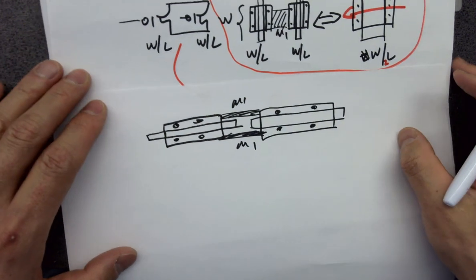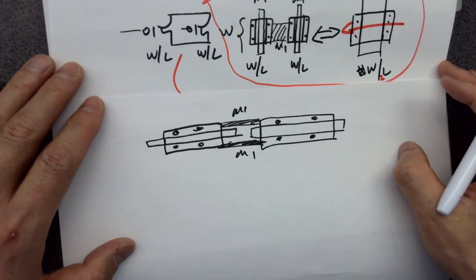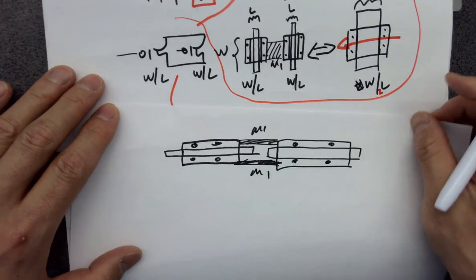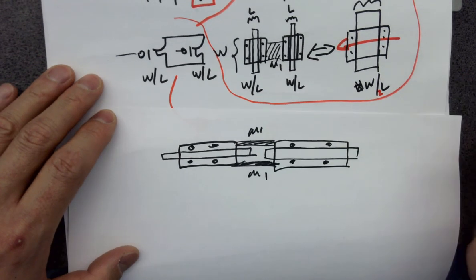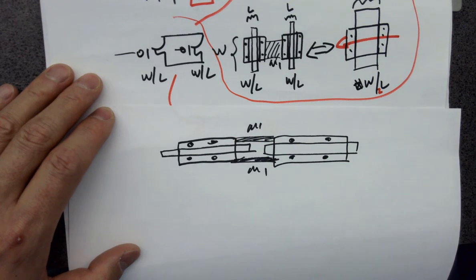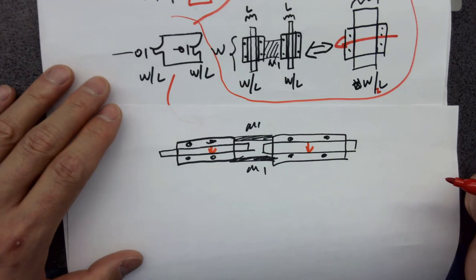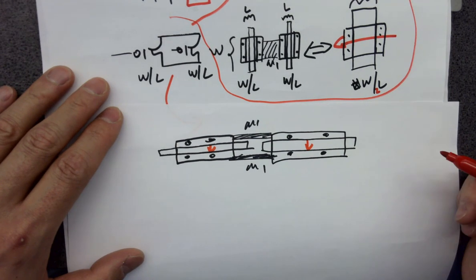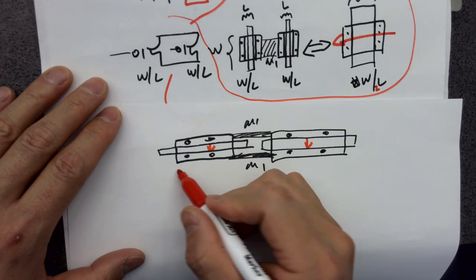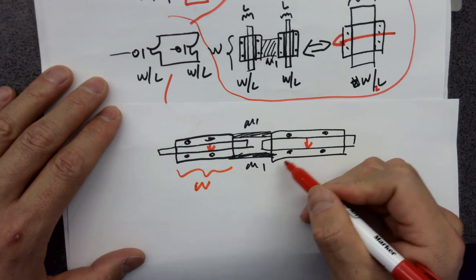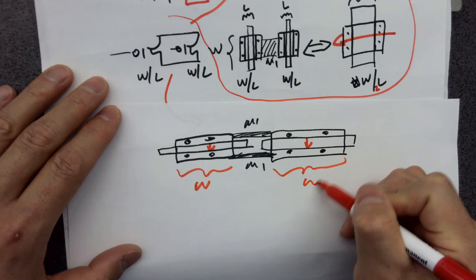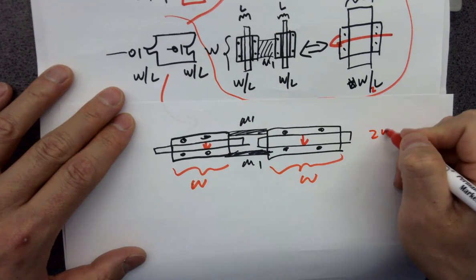Are they in parallel right now? Are they in parallel? What is the length? Here's the length. Am I changing the length? Nope. Am I changing the width? Yes, I'm doubling the width, because here is the width of the channel. So this becomes 2W over L, right?